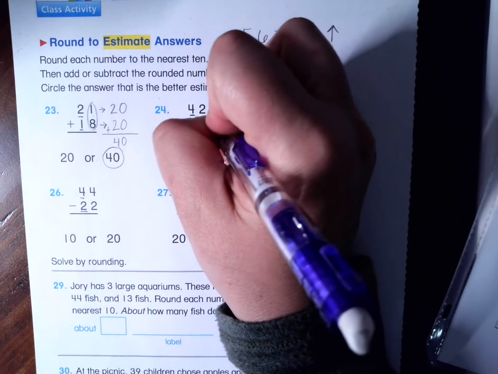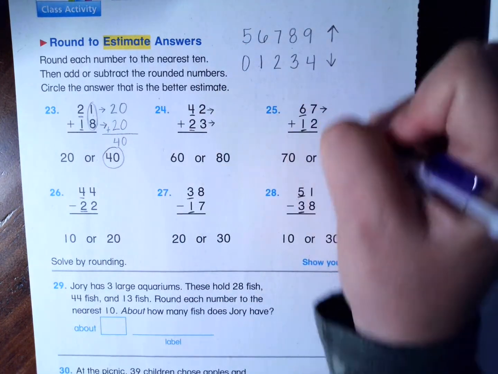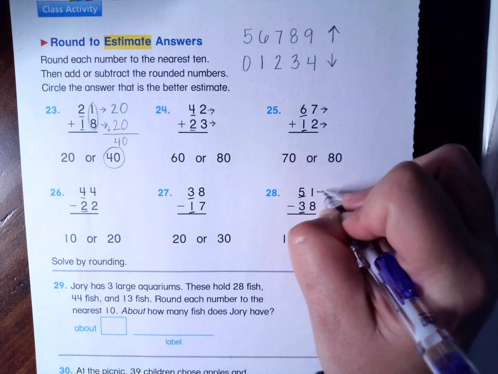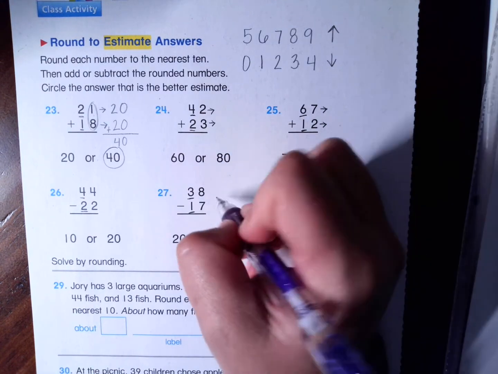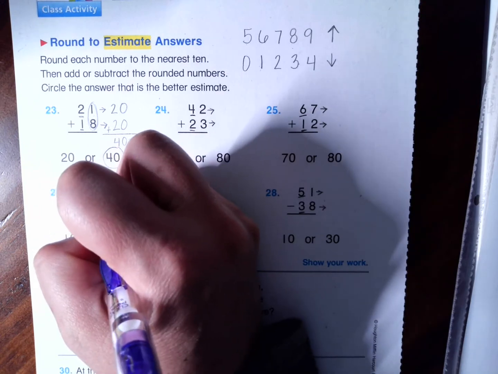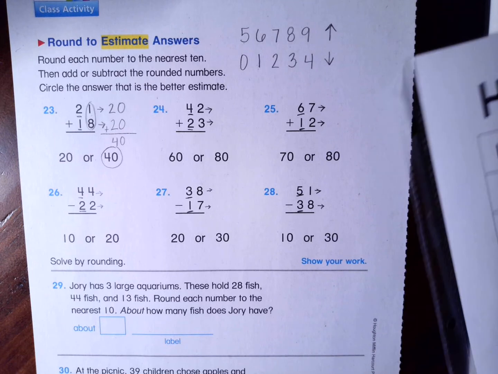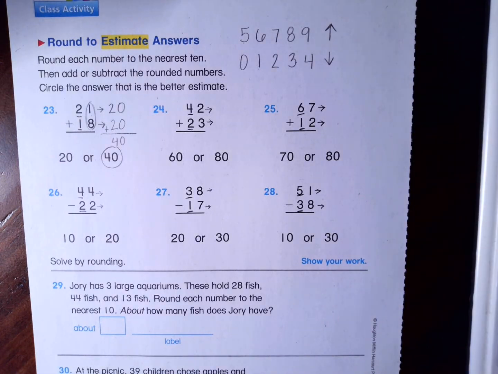All right, before we keep going, I want you to draw little arrows on all of these because we're going to be rounding all of these. And I would like you to stick with me. I'm going to have you try one of each problem on your own, but I think everyone needs to stick with me and just keep practicing, making sure you're following all the steps.